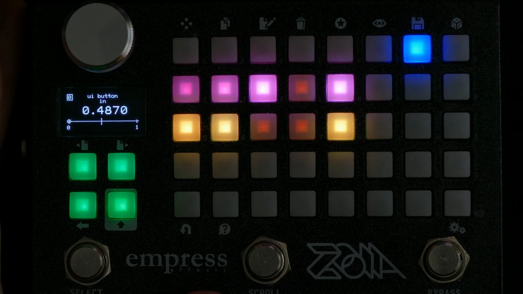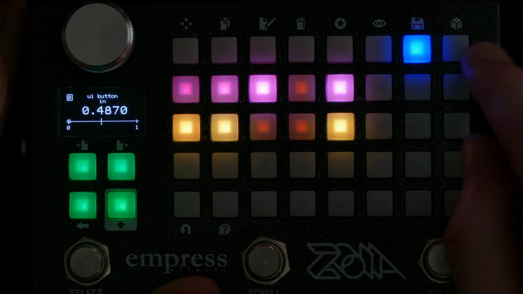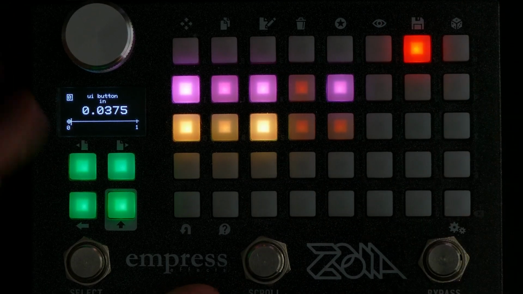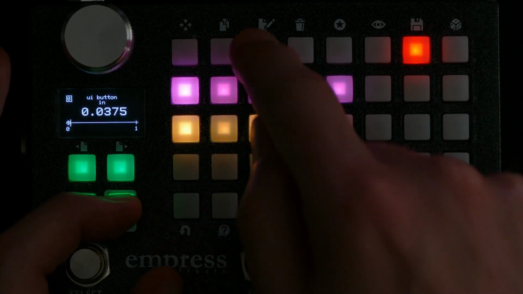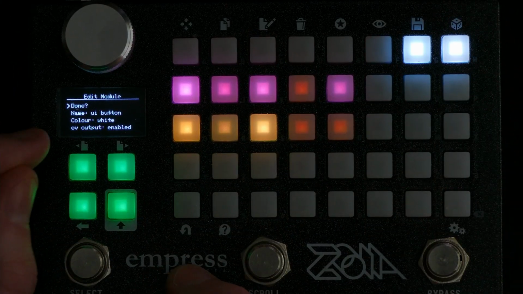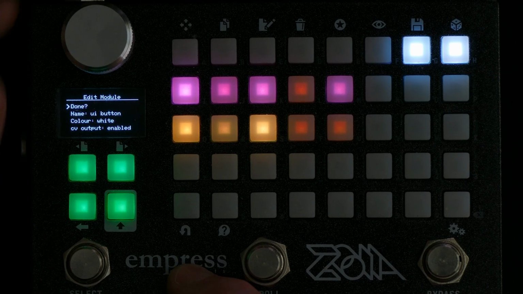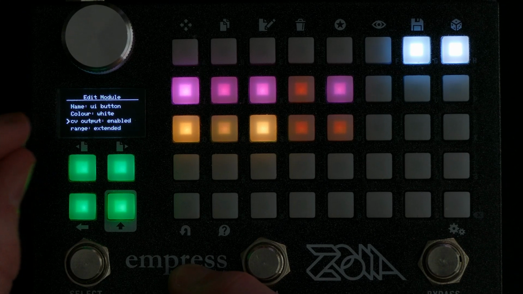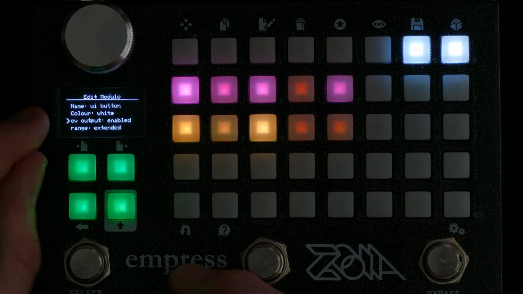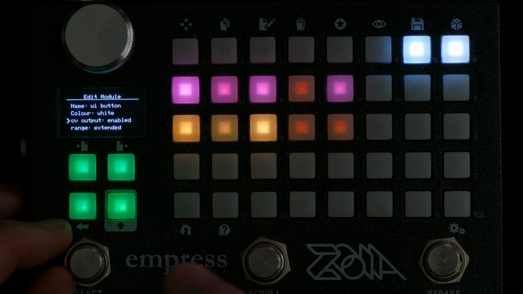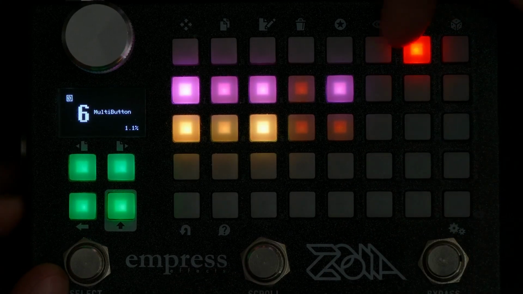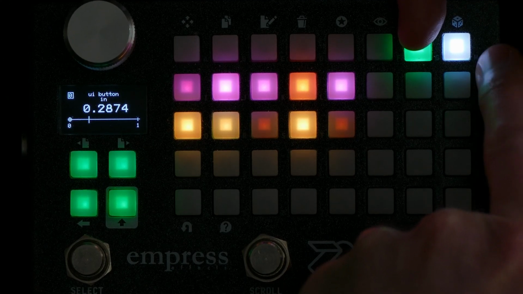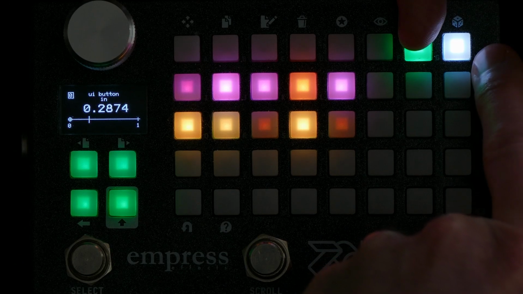So it's a very simple construction. It uses the module known as the UI button. And when you set up this UI button, it is important, if I go into edit now, I'll show you, that you have the CV output option set to enabled. It is by default disabled, so you want to set it to enabled. That allows the UI button, when it is pushed, to light up the pad next to it. That means that pad is sending out a value of 1.